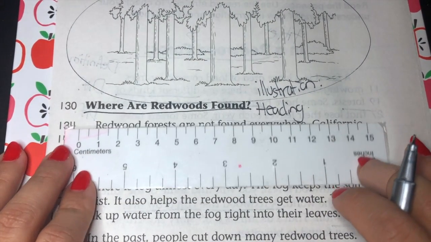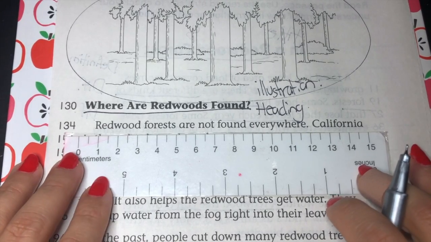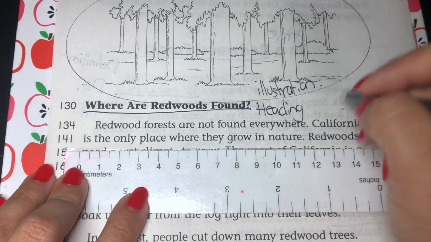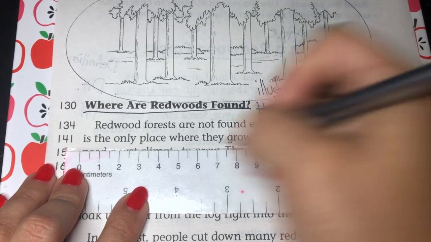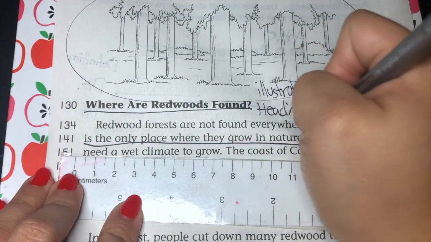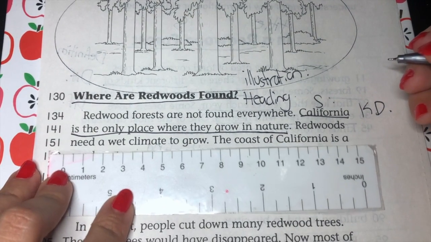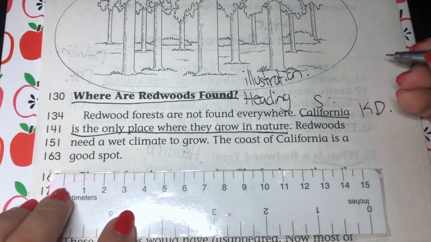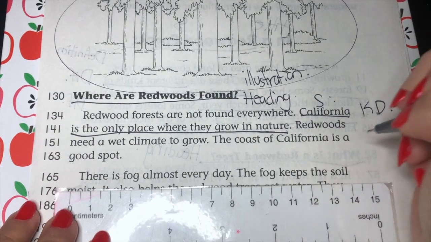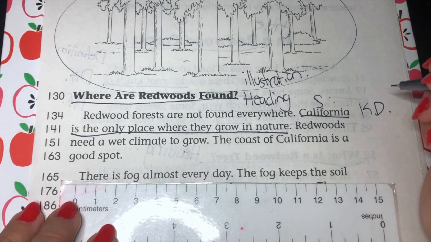Where are redwoods found? Redwood forests are not found everywhere. California is the only setting where they grow in nature. Key detail. This is a very important key detail, okay? Redwoods need a wet climate to grow. The coast of California is a good spot. There is fog almost every day.